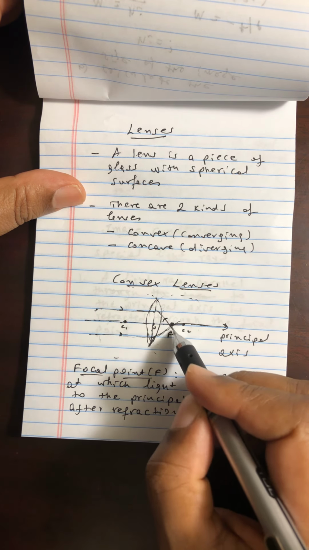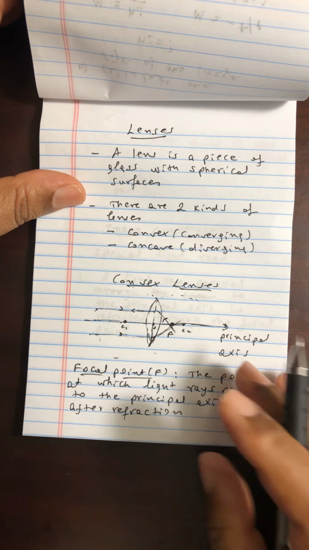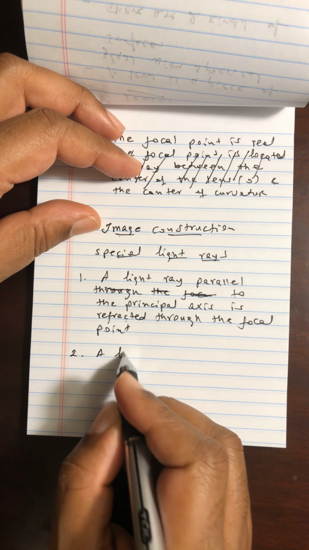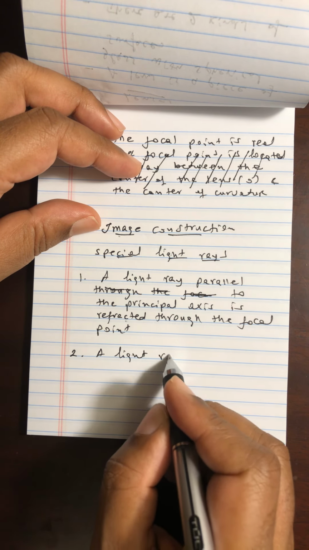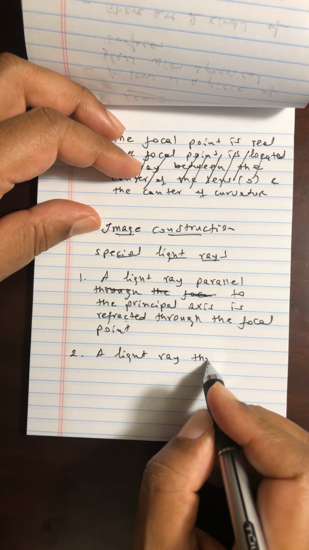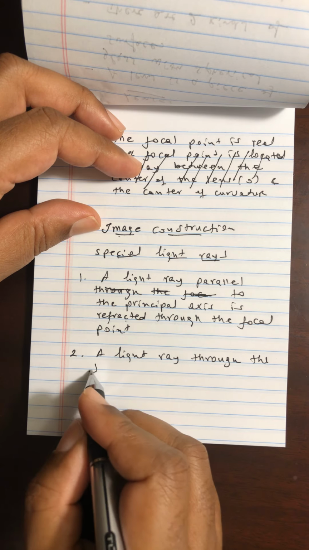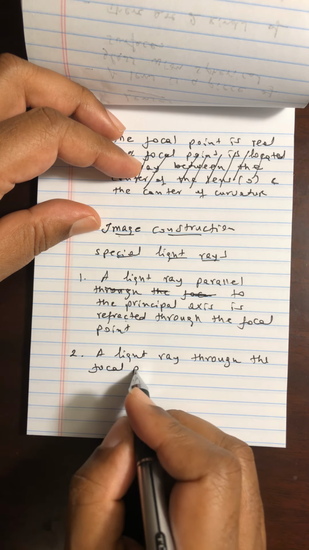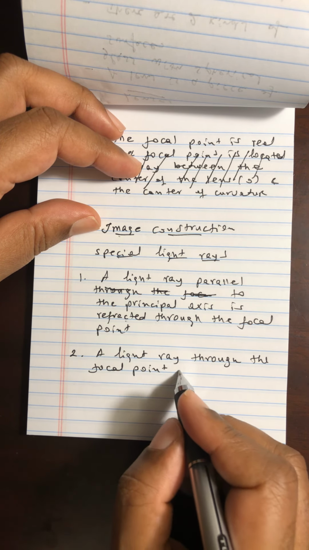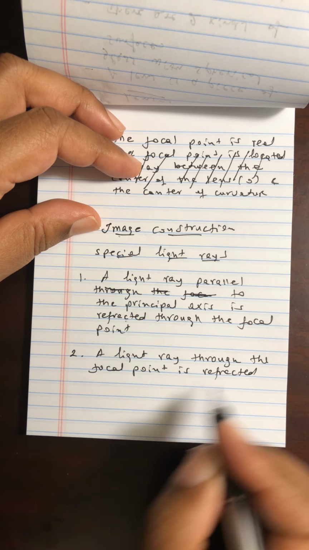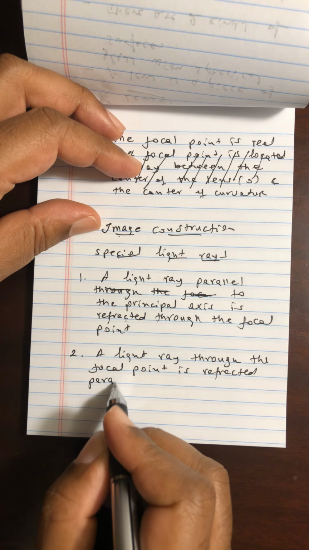So the second one is the reverse of the first one.